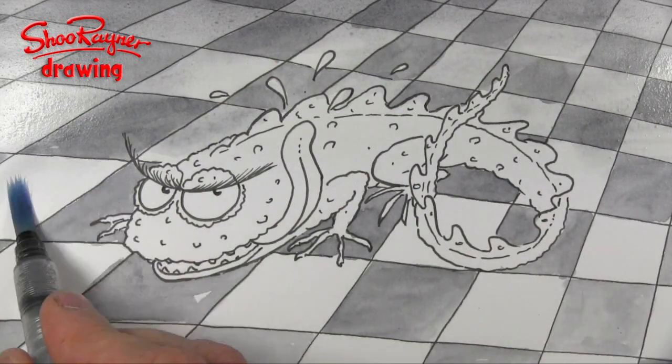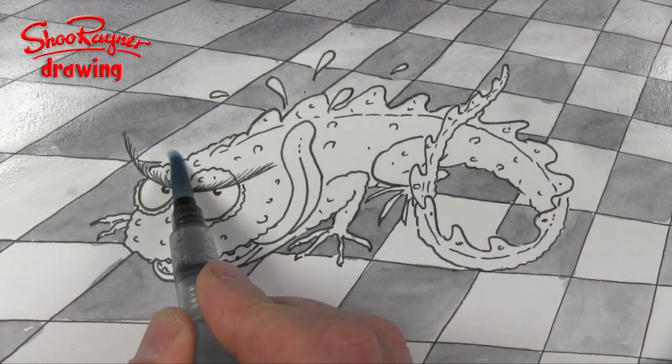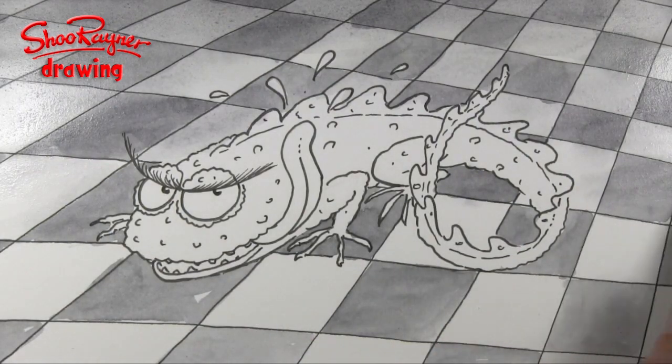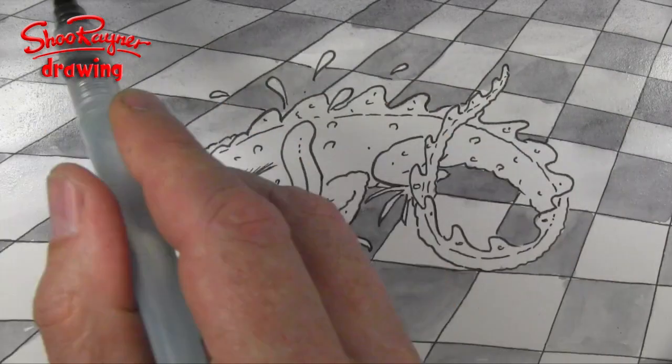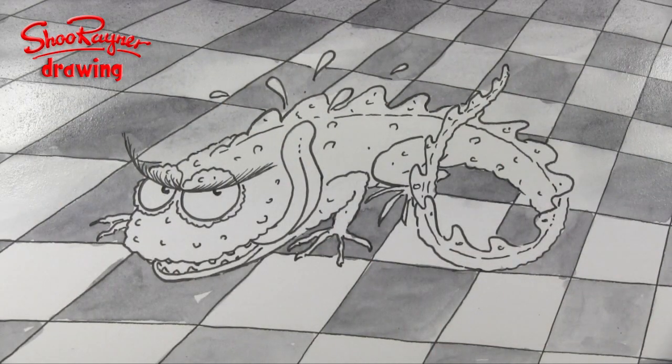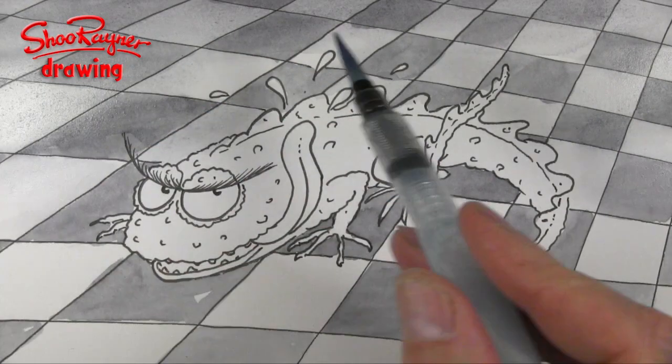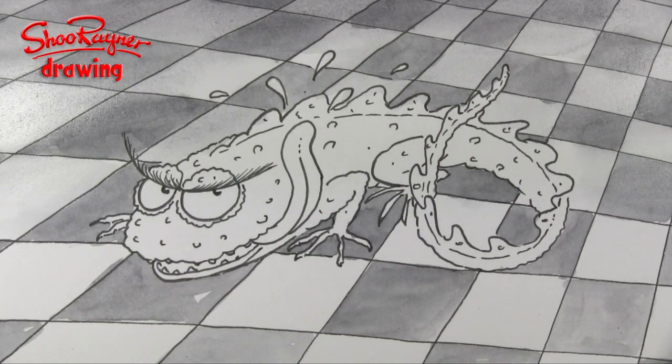Now with this brush pen, it keeps flowing clean water, so as I bring that down, it's fading because all the grey in the brush is being washed away, so we get a fairly even fading going on.